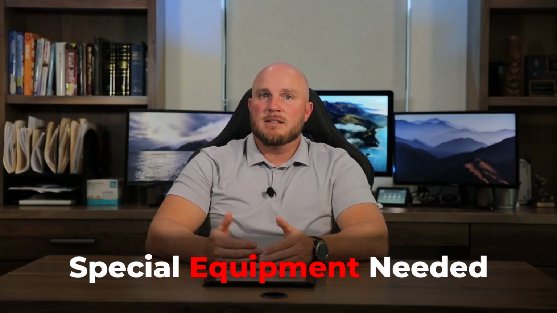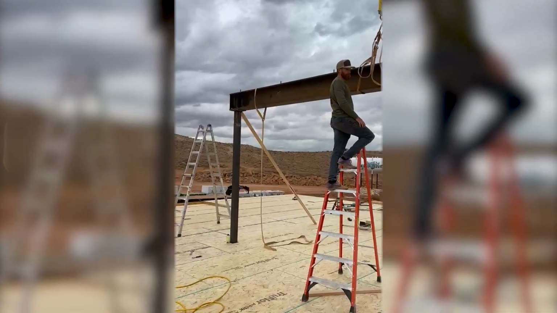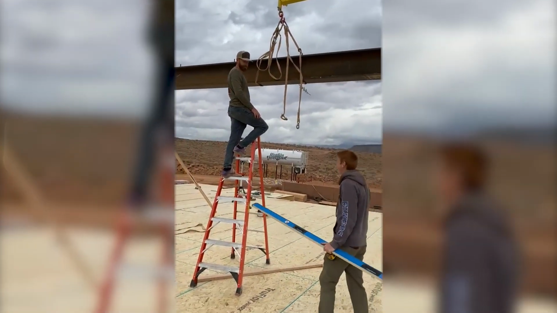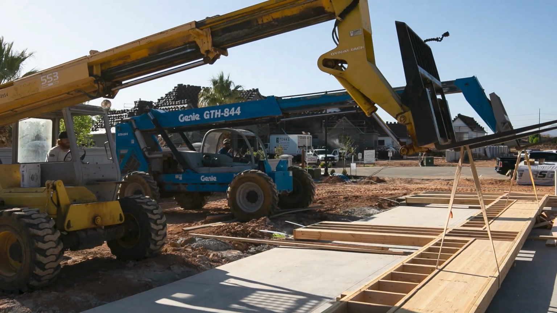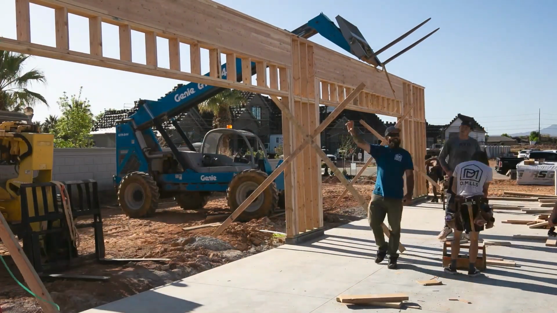For example, some plans that have big, large open spans will call for a steel beam. So if that's something that I'm bidding in, that I have to set this big, massive steel post or beam, or it could be like a big glulam beam or something that you can't just do by hand. Now we need equipment. And so if I need a forklift or a crane or something like that on site, I have to budget for that as well.